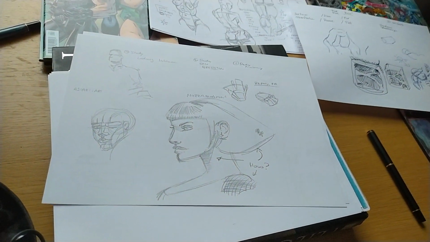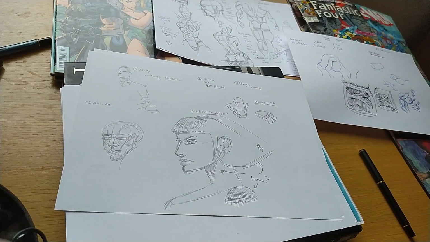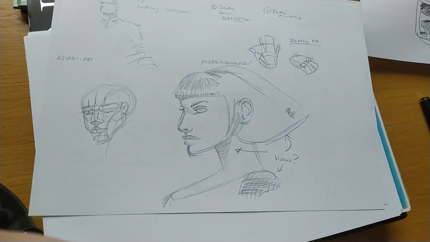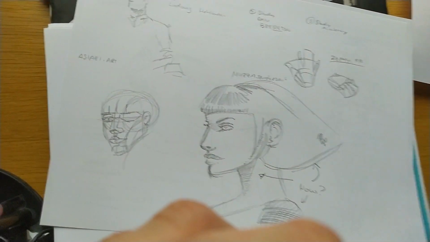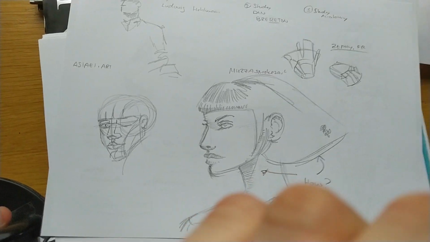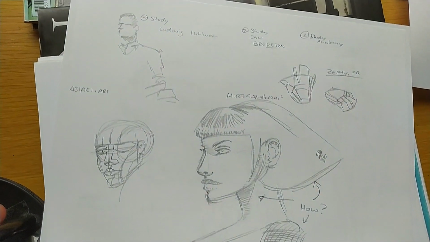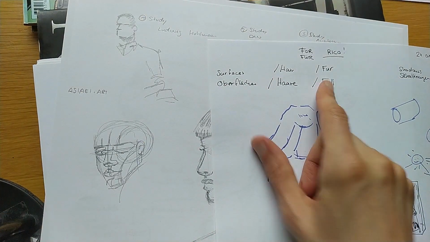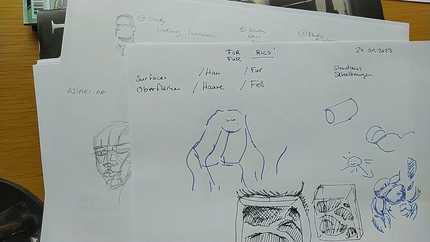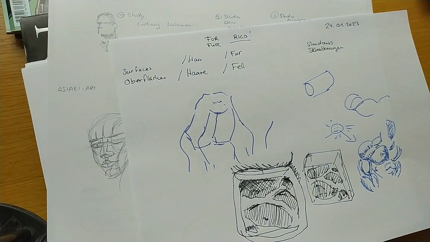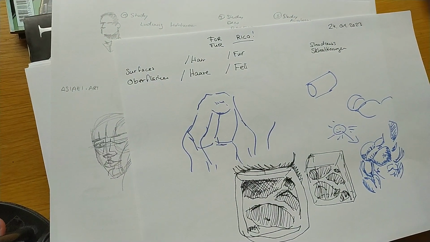And today, someone asked yesterday on a community post, how can I help you, and Rico asked, can you show me how to draw surfaces, hair and fur, and explain a bit of light and shadow. He's new to drawing. And where do we start?